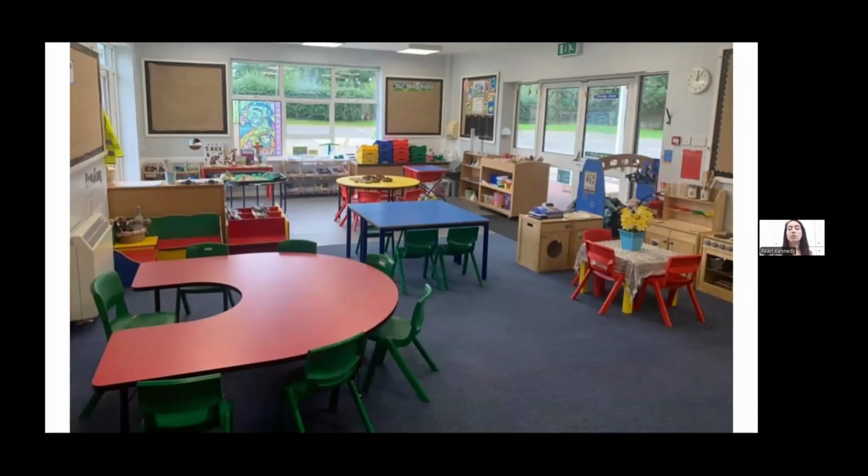So, continuous provision is basically provision that is out all the time throughout the day, in which the children can go and take part in using the materials in order to continue their learning. It's structured, it's intentional, and it is designed to promote learning in meaningful ways. It's not just toys thrown out, although there is a time and place for that, but it's very intentional.